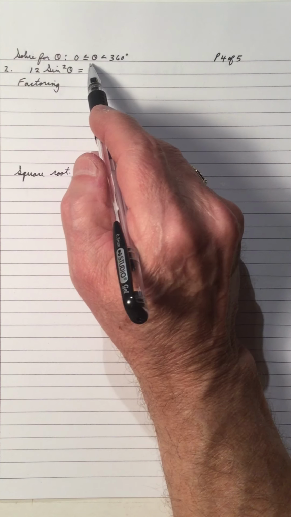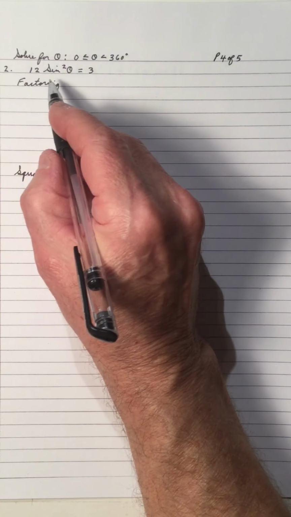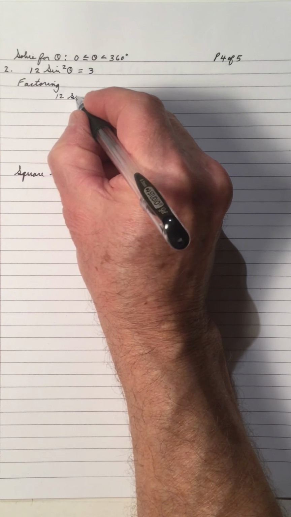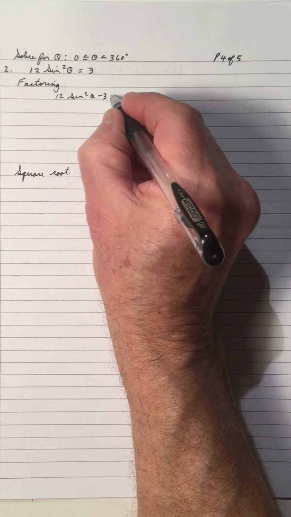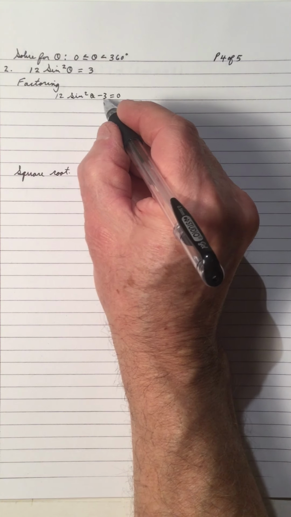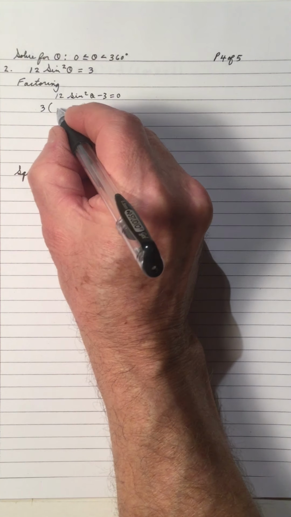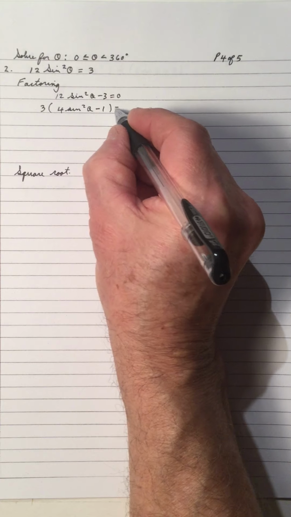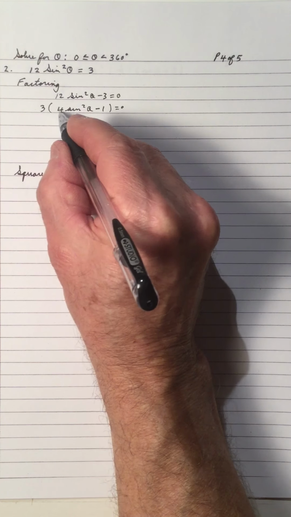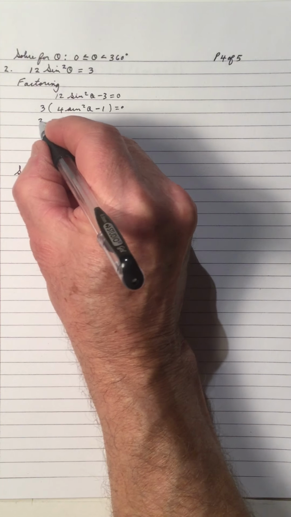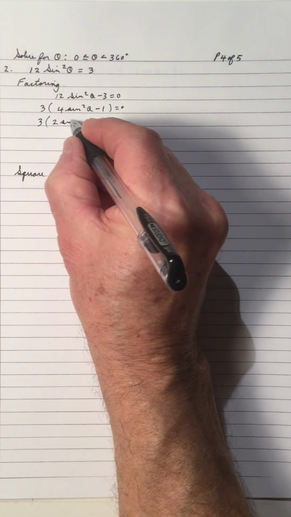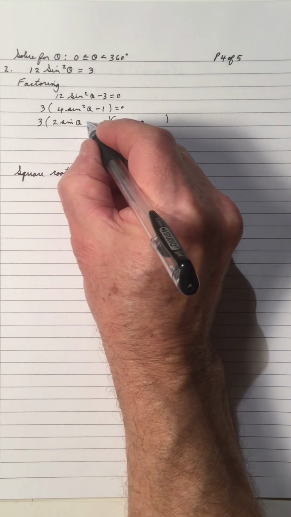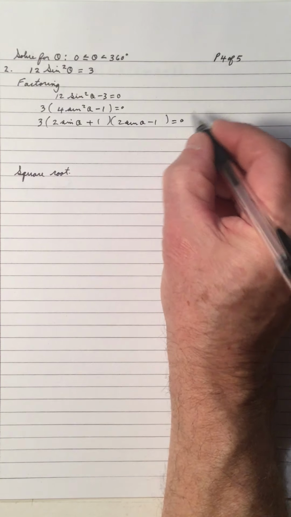Solve for theta, 0 is less than or equal to theta less than 360. And we have 12 sine squared theta equals 3. So we have to go 12 sine squared theta minus 3 equals 0. And I see a 3 as a GCF, so I take the 3 out, and I get 4 sine squared theta minus 1. 12 divided by 3 is 4, 3 divided by 3 is 1, and that becomes 2 sine theta, 2 sine theta, and there's a plus 1, minus 1, because we've got the difference of two squares.